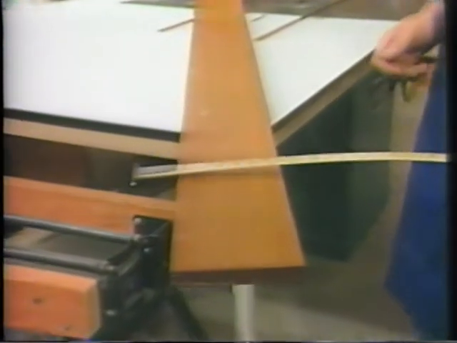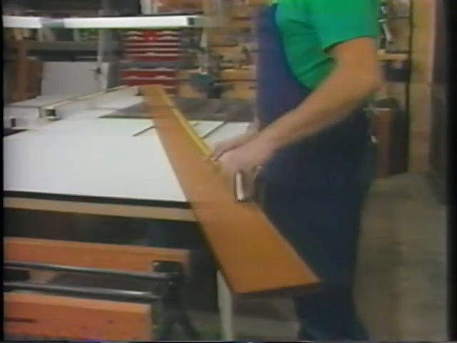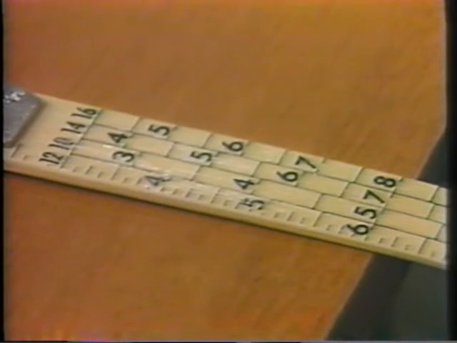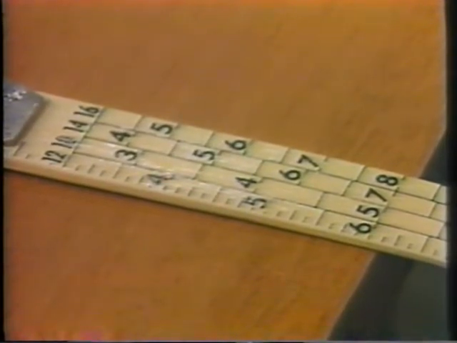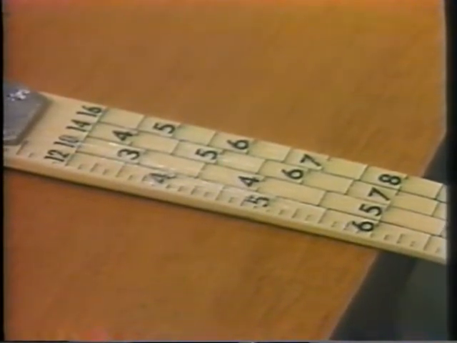To use the board rule, place the metal head of the ruler tightly against one edge of the board and read down the scales corresponding to the length of the board. This board is 12 feet long, so where the other edge crosses the board rule, we read the board feet. This piece of lumber has 6 board feet.